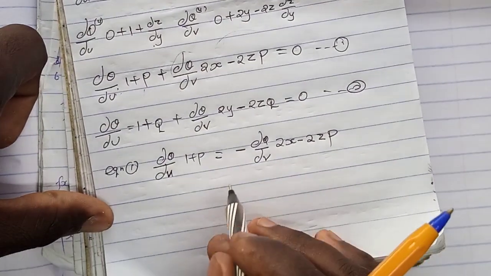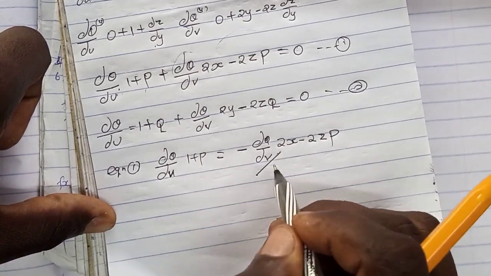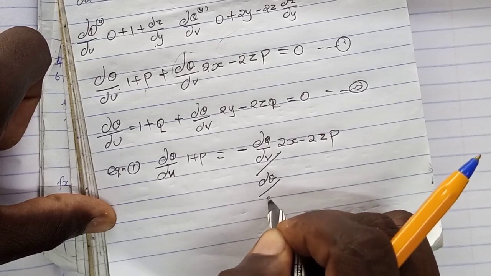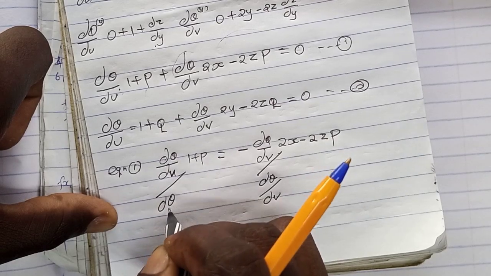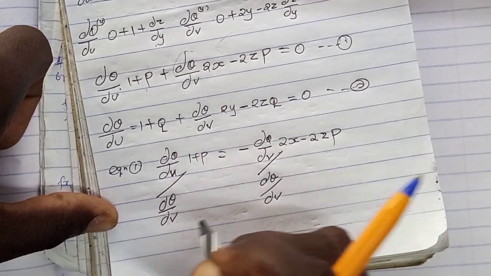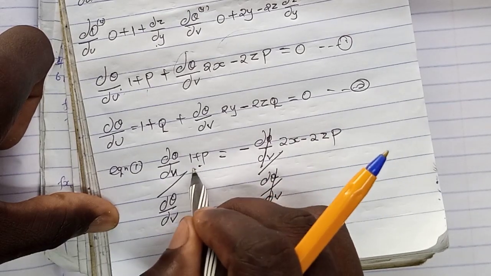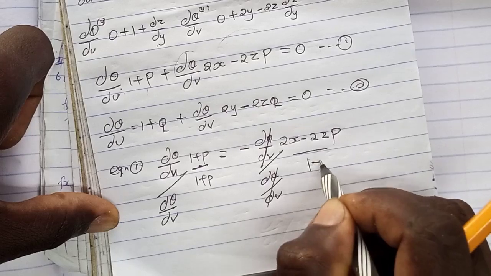Now we divide both sides by partial v, then we divide this other side by 1 plus p.